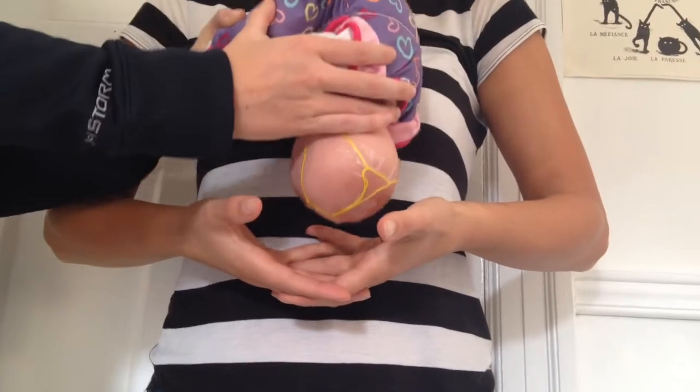Descent of the fetal head often begins before the onset of labor. Throughout the first stage of labor, the contraction and retraction of the uterine muscles allows less room in the uterus, exerting pressure on the fetus to descend further.